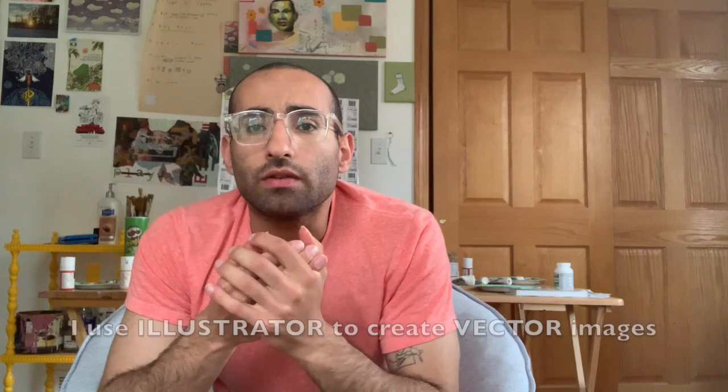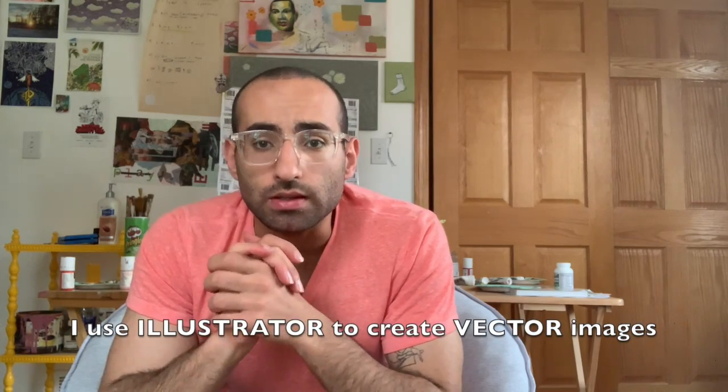So screen printers will use vector images to create their screens. Okay, so you'll need to have access to software that you can create vector images on. What I use is Illustrator, but I think there are other softwares that you can use. So you have your design, you know what you want to do, you've created it digitally, it's in vector form. Now what do you do?